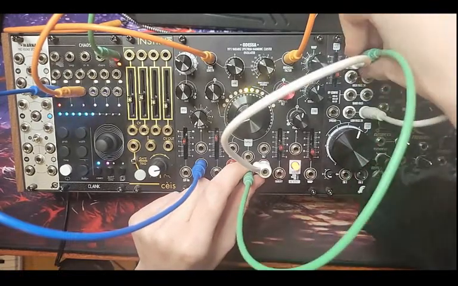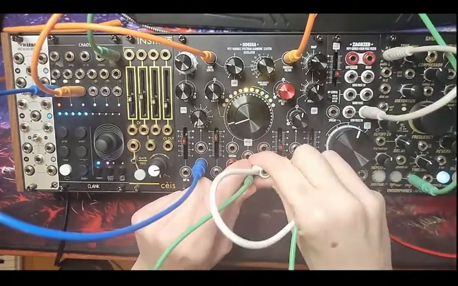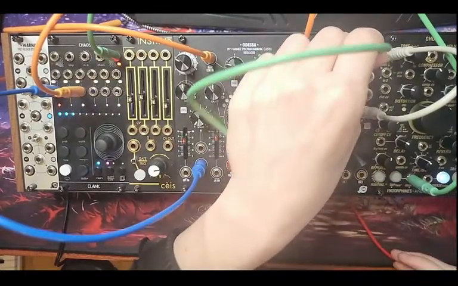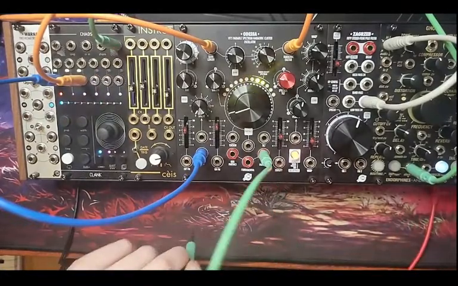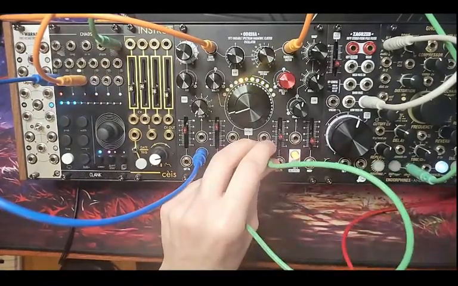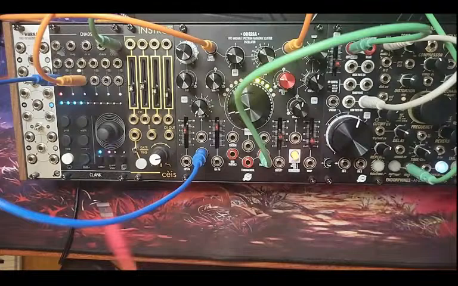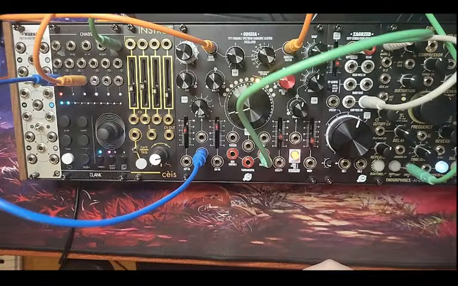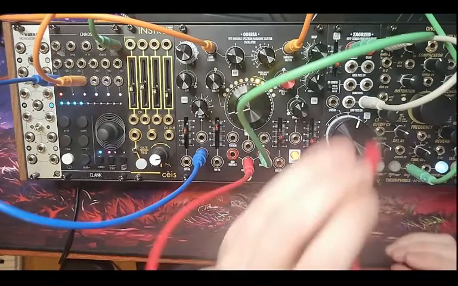Or I can do it even simpler. Connect this one over here. And then let's see how I will do it. Actually, let's just put it in the right.